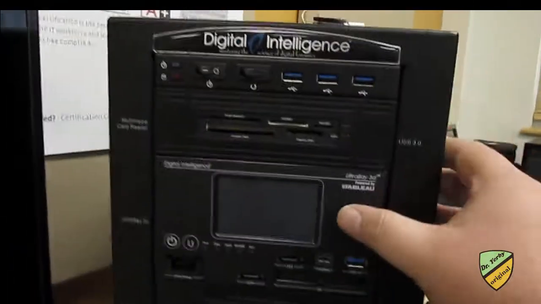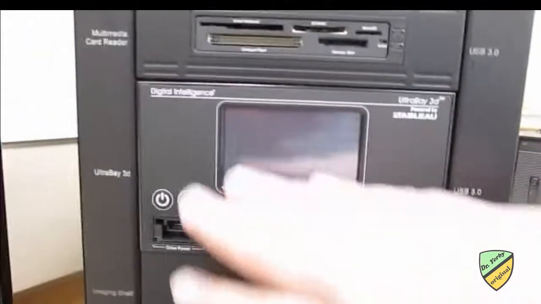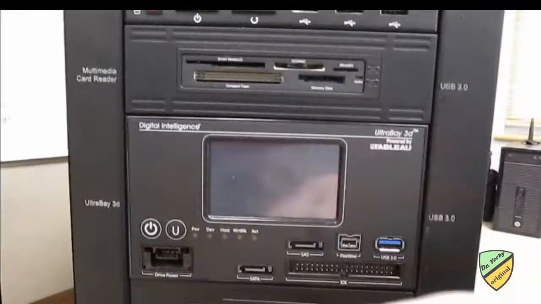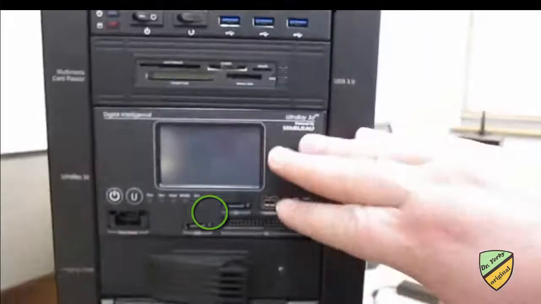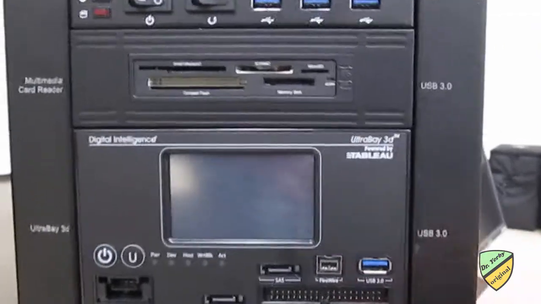So, well, this is still Tableau. The machine's actually powered off right now. Up here I'll have a screen that'll tell me is write block on or not. And so I can see, looking at the different lights that would be on, is this write blocked or not. And you can see I can plug in several different types of input.